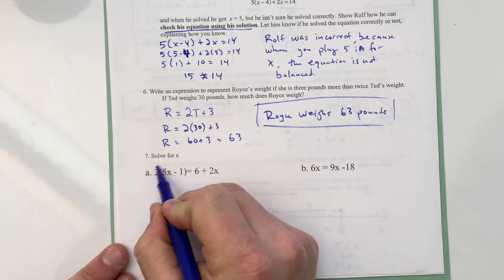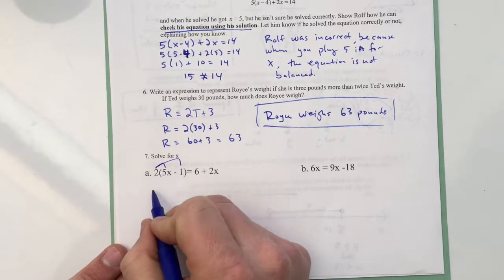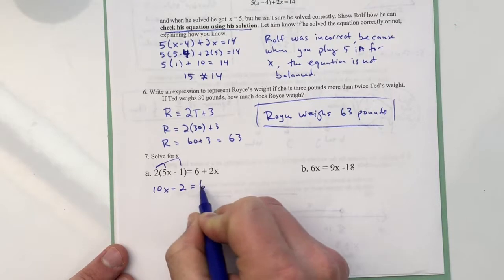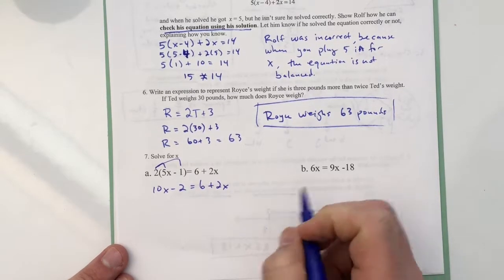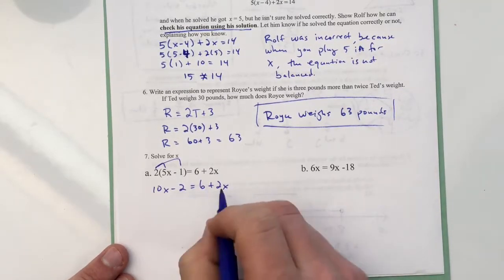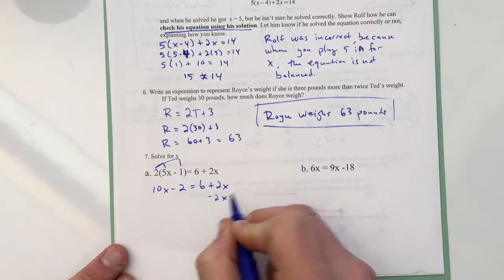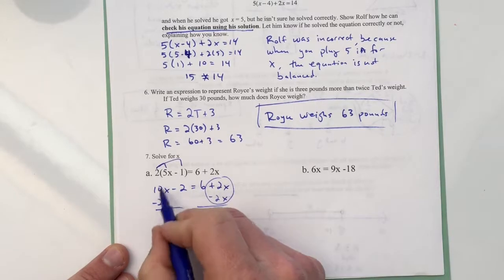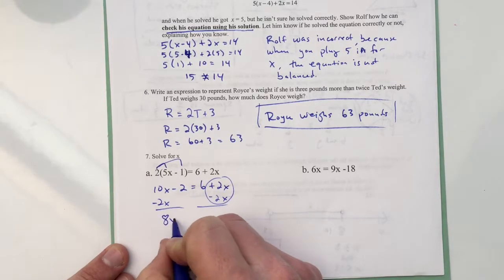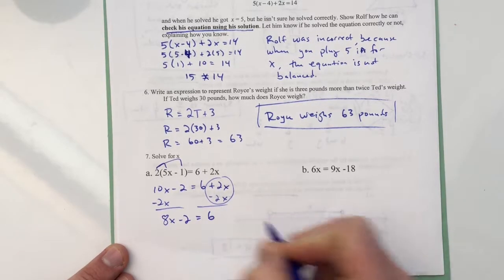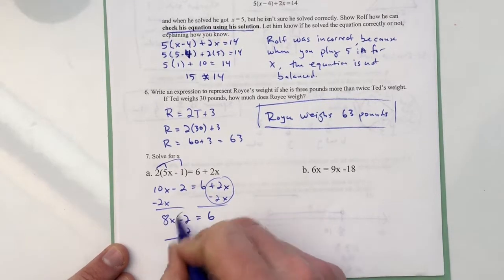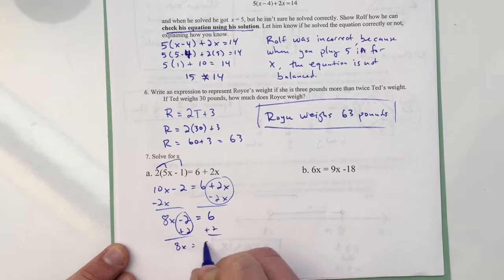So the first step is distributive property. 2 times 5x is 10x minus 2 equals 6 plus 2x. I'm going to move my x's over. I can't combine like terms, so I'm going to move the smaller x. That becomes a 0 pair. 10x minus 2x is 8x minus 2 equals 6. I'm going to add 2 to both sides. 0 pair. 8x equals 8.